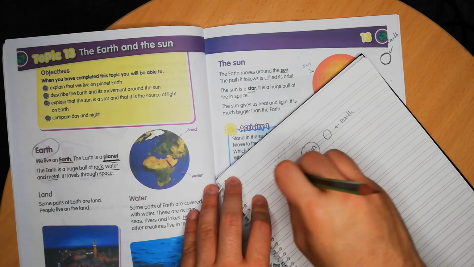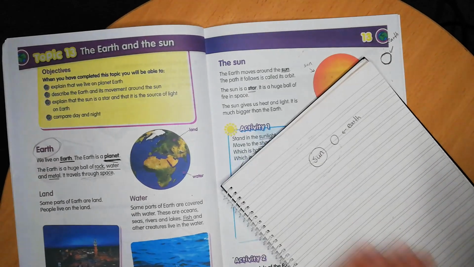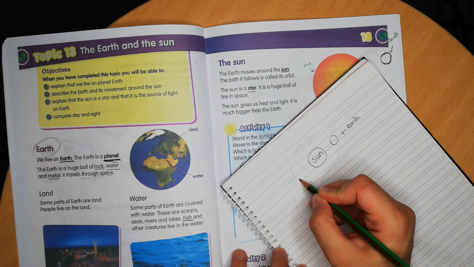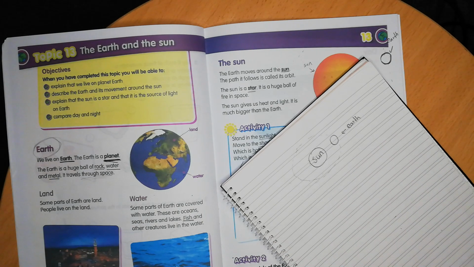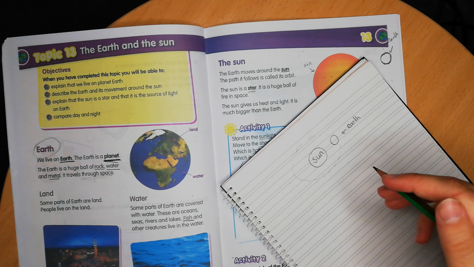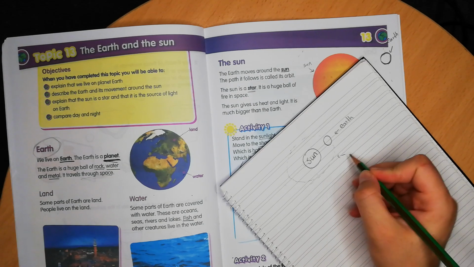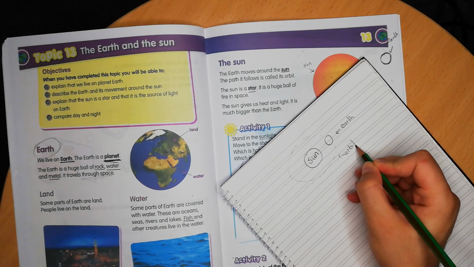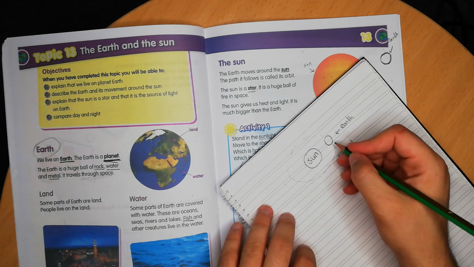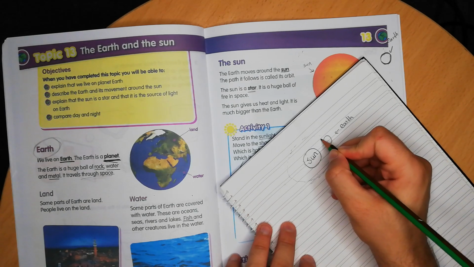Not exactly like this, but kind of looks like this. Alright, that's great. So this is a small example of the solar system. This is called an orbit. And by the way, Earth has a moon.